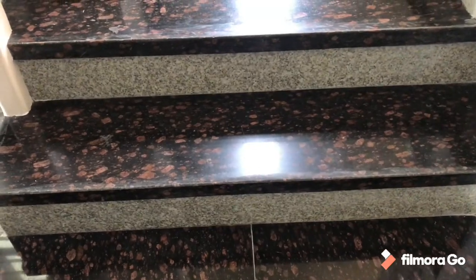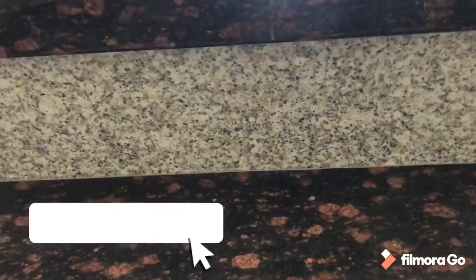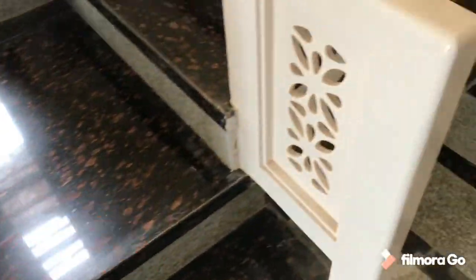So guys, as you can see how beautiful this staircase is, and this is 45 cutting molding is done on this, and I'm going to share the information about the stone name and the price also.